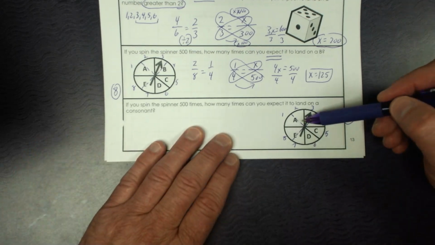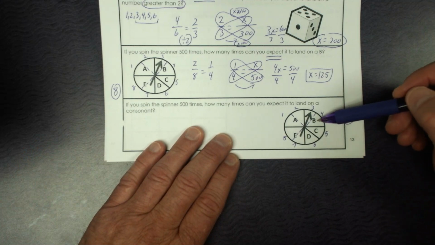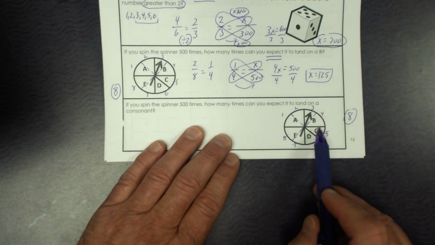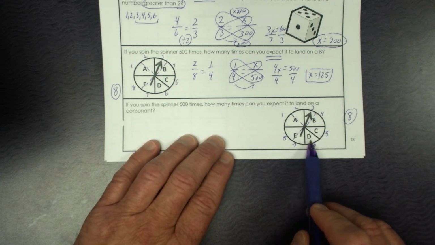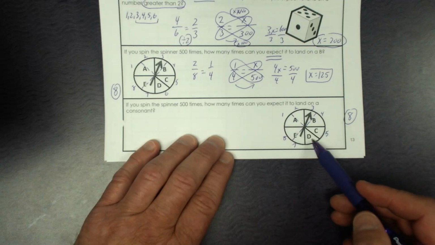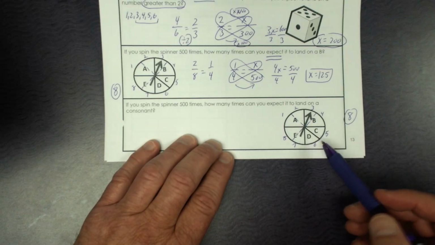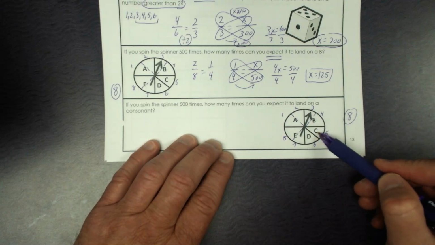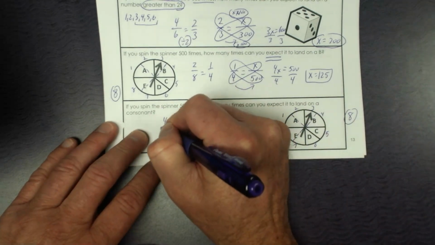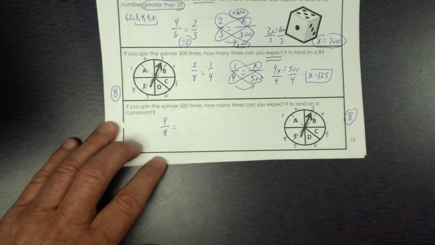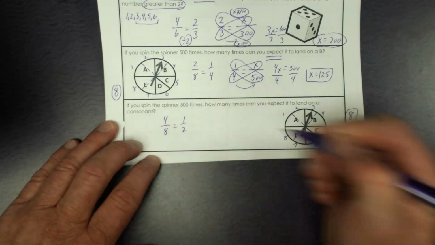So I'm looking at A is a vowel, E is a vowel, B is a consonant, C is a consonant, D. So I'm looking, now watch this. I've got B, C, and D as my consonants. We got to figure out how many sections for those 3 letters. It's easy to say it's 3 sections, but let's count it. 1, 2, 3. There's 4 sections that are consonant out of 8. I'm going to reduce that to 1/2.